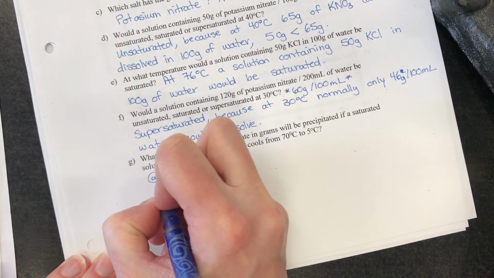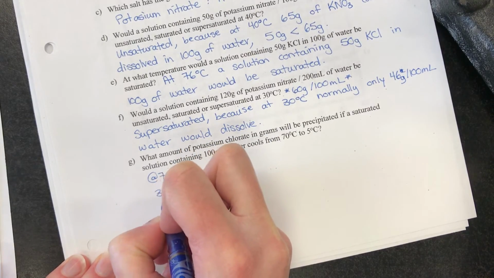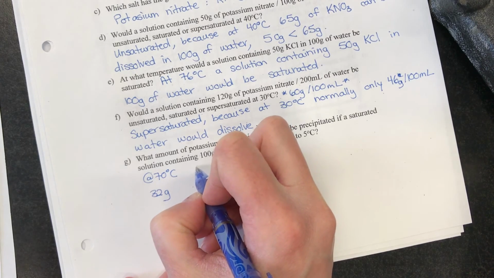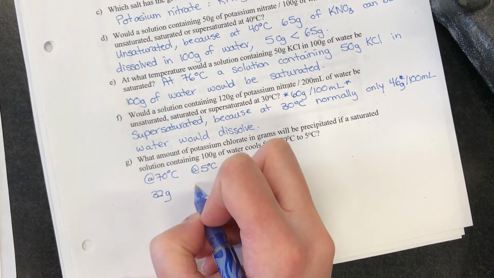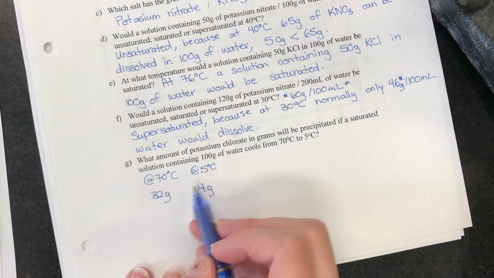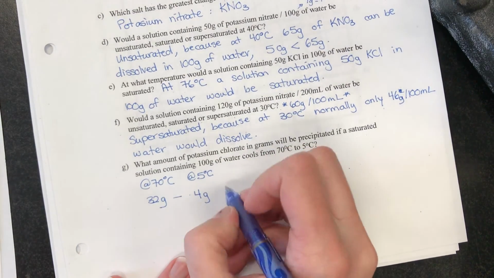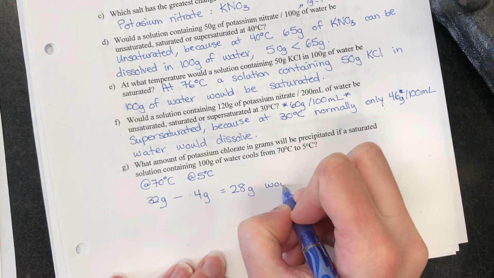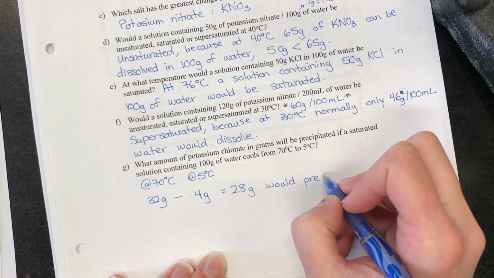So at 70 degrees Celsius, we can have 32 grams dissolved in a saturated solution. And if we're cooling it down all the way to 5 degrees Celsius, it can only hold 4 grams. So we had 32, it can only hold 4 if it dissolves. We're going to subtract. So 32 minus 4 equals 28 grams would precipitate or fall out of solution.